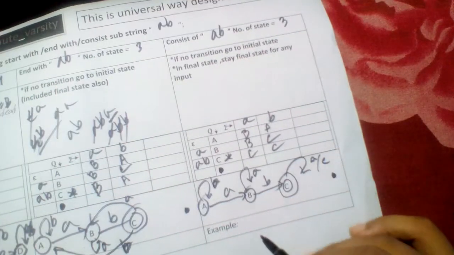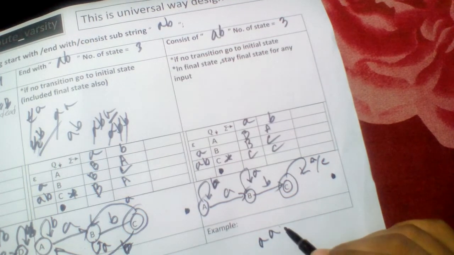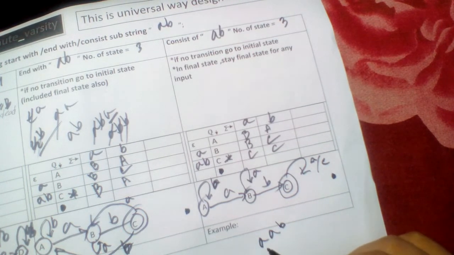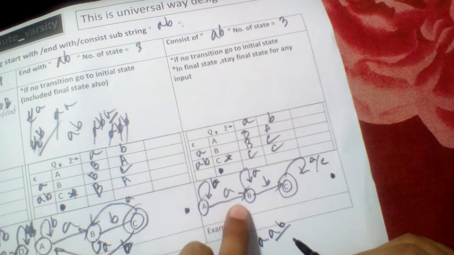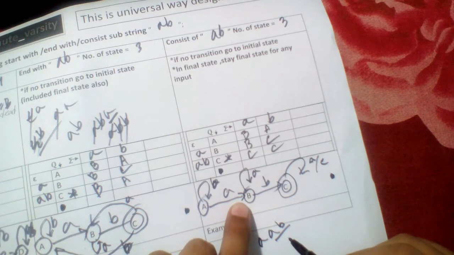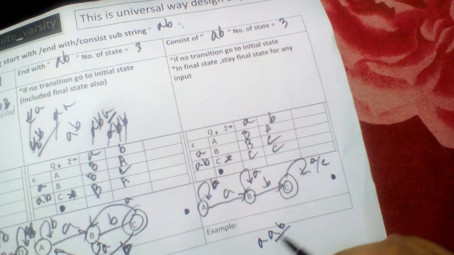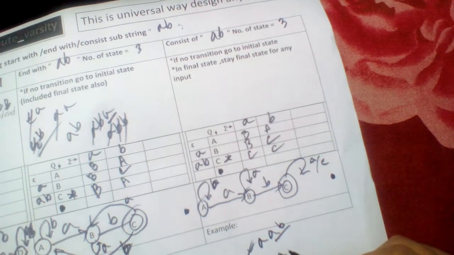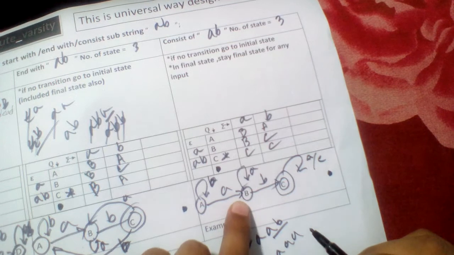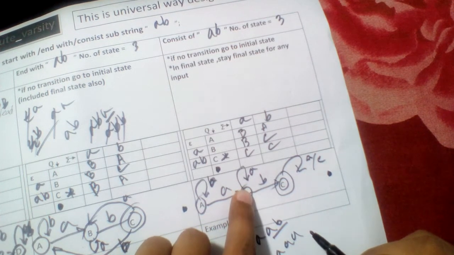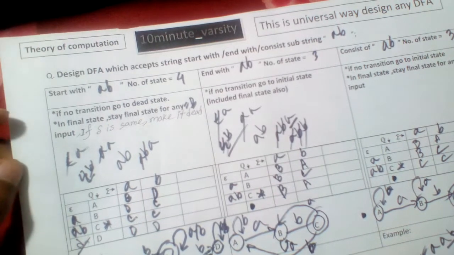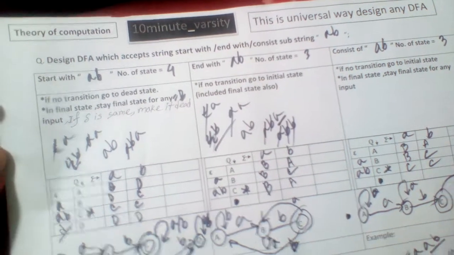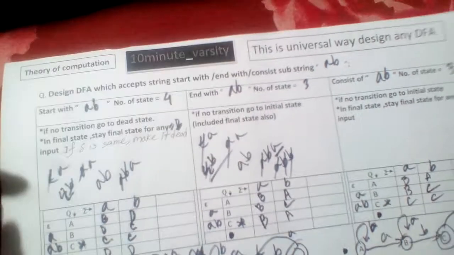And for consist of, suppose A, B, this should accept because there is AB. For A it will go to B, for A it will stay at B, and for B it will go to C. So this is accepted. But if we have only A, it will go to B. For another A it will be at A. Okay. So this is not accepted. This is how you can solve it. You can try to solve these three types of problems at once, only by memorizing these tricks.